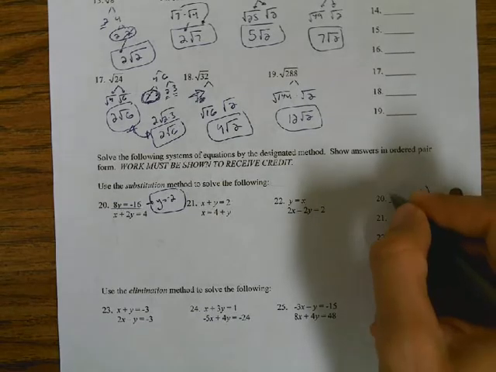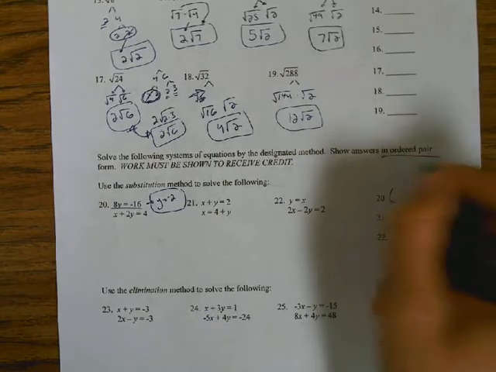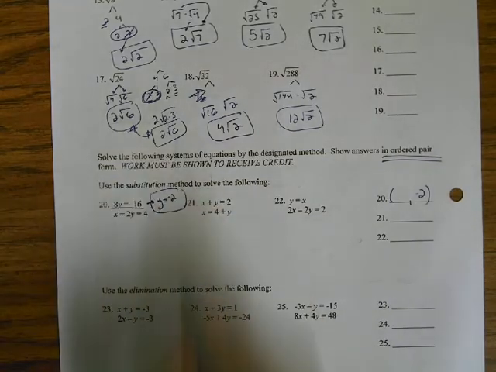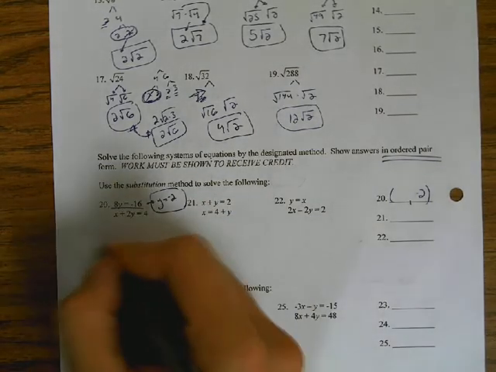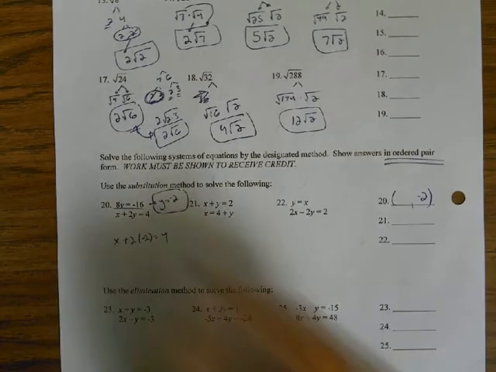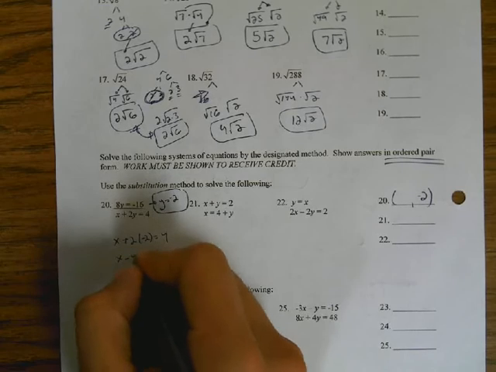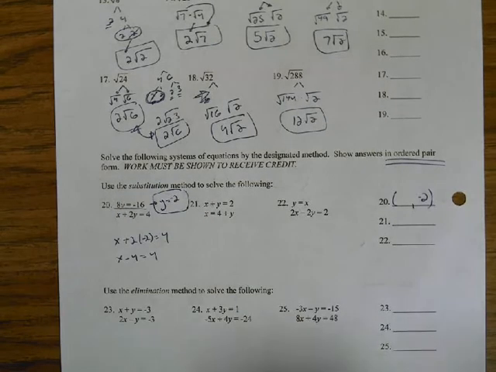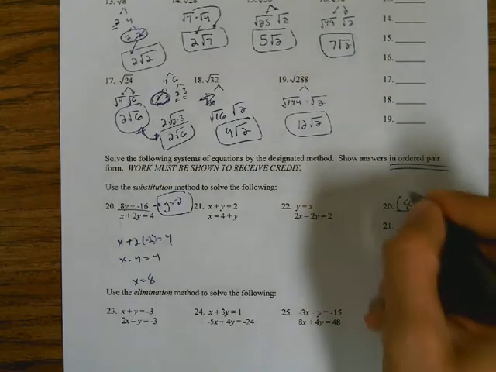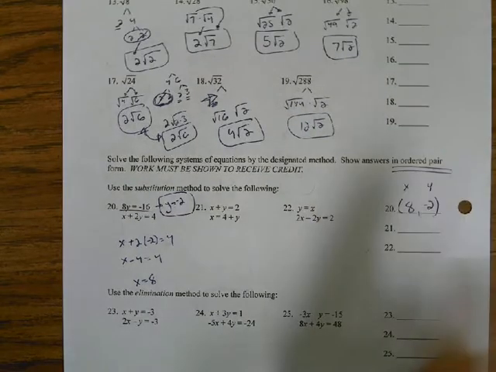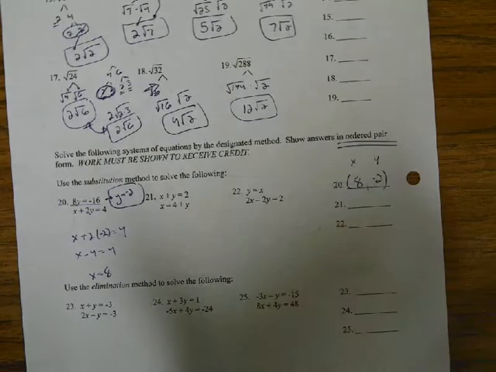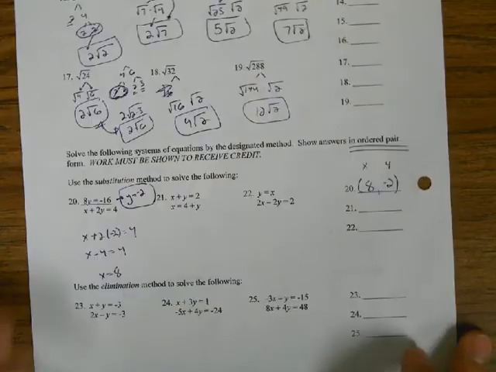I'll list mine in ordered pairs because they asked me to. Anyway, going to drop that -2 in for y. So instead of y, I'm going to say it's -2. So now I've got x minus 4 is equal to 4. Add the 4 to both sides, x is equal to 8. So again, ordered pairs, x, y. This is just me without having to say x equals 8, y equals -2. I've got that ordered pair. It says it for me all at once.